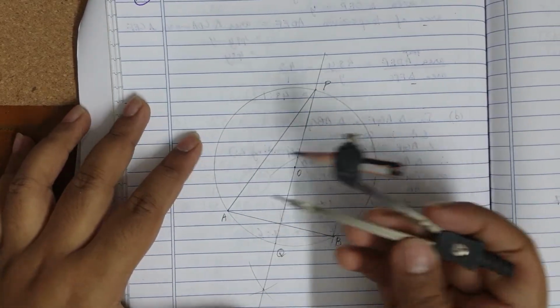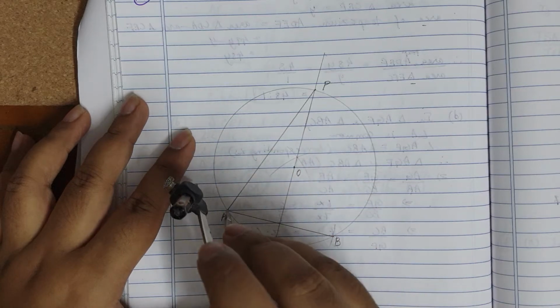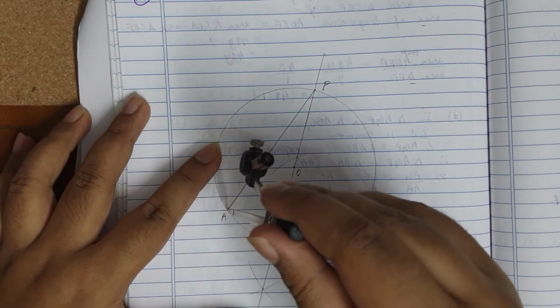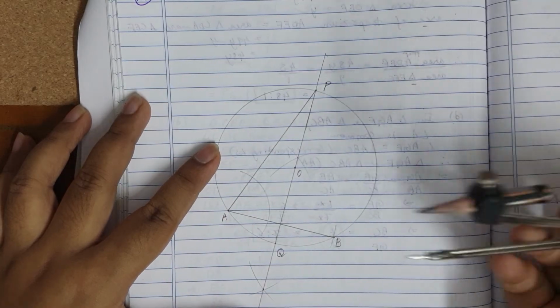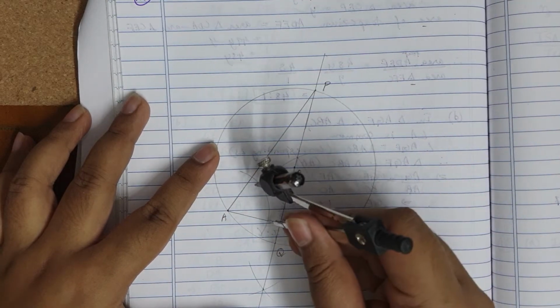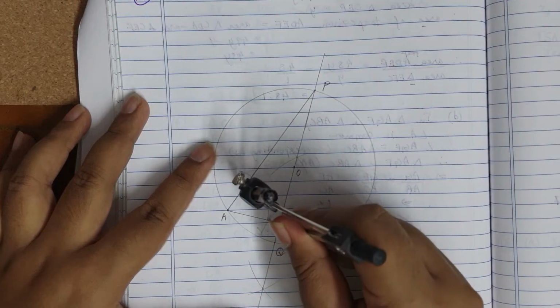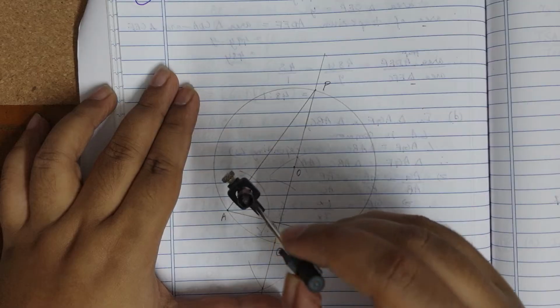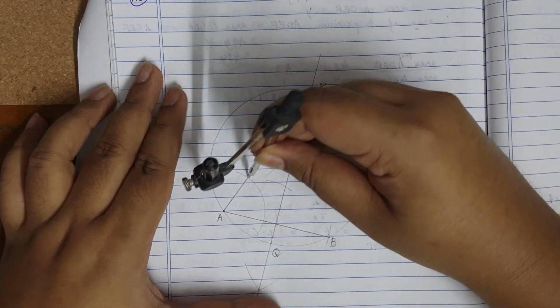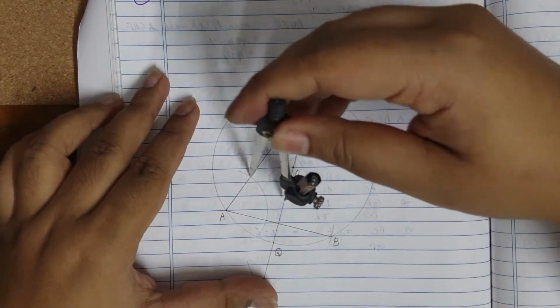So for that, I'll take my compass, put my center at A, any suitable radius, and I will draw an arc which is cutting the arms AP and AB. Then with some suitable radius, center at this point, I'll draw an arc here, and from this point I will draw an arc here.